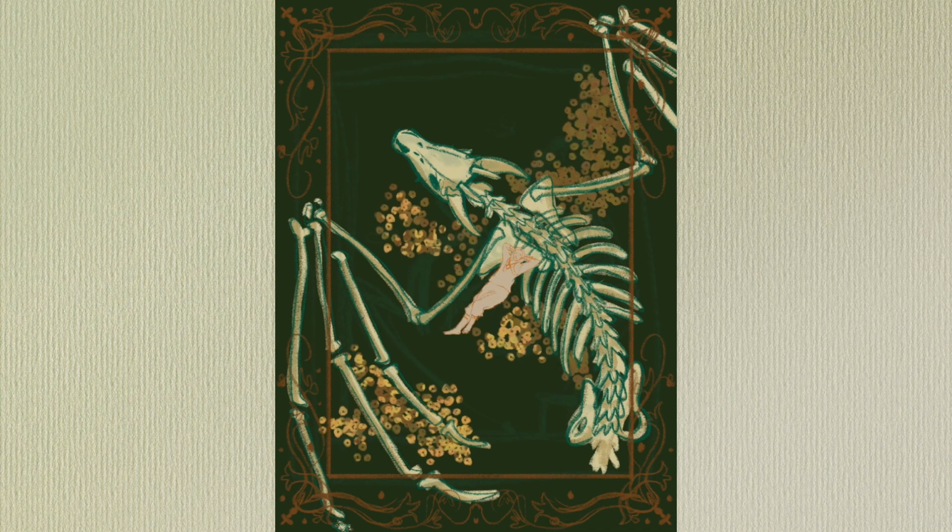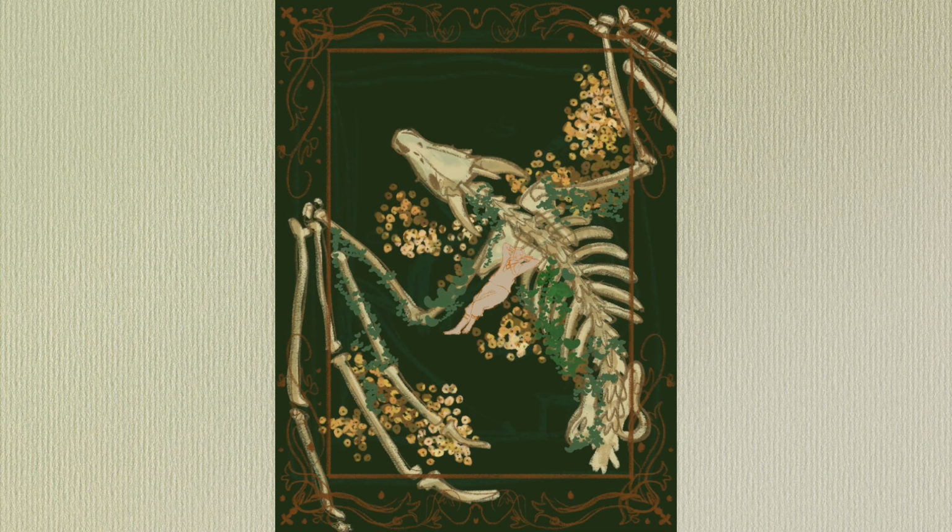So yeah, I also decided to go with a meadow because that's more of my style. I really love the color green. I can't ever not put green in illustrations or paintings, so that's where I went with the colors.